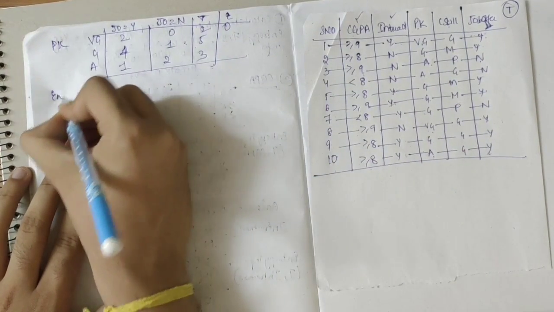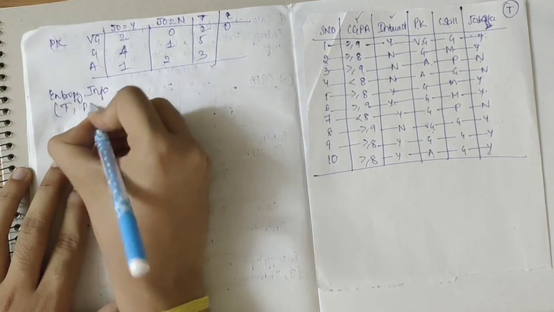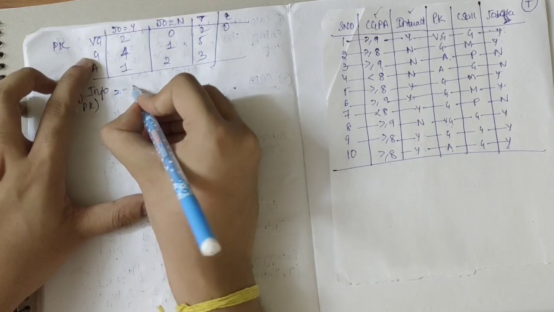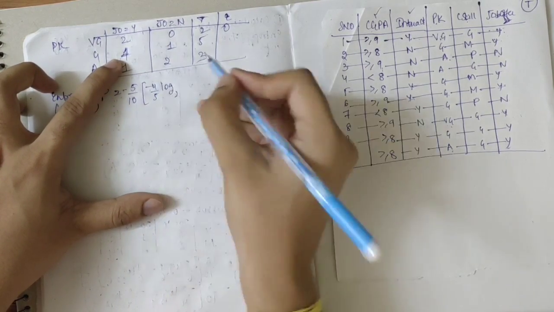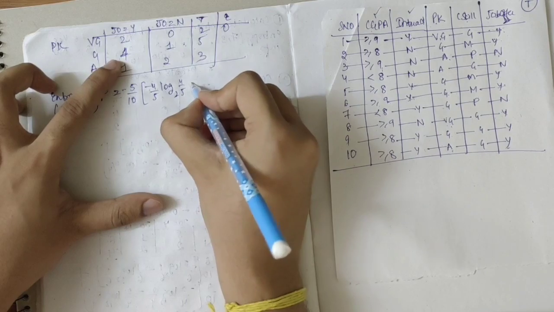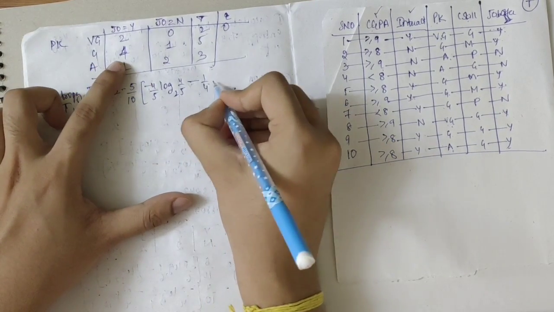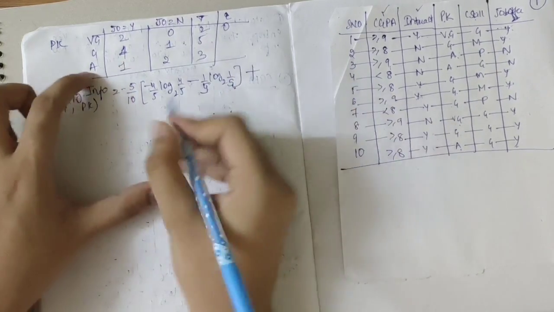Now I'll calculate the entropy info of T comma Pk, where firstly I'll consider for G. So it would be 5 by 10, minus 4 by 5 log base 2 of 4 by 5, minus 1 by 5 log base 2 of 1 by 5, plus, I'm done with the good part.